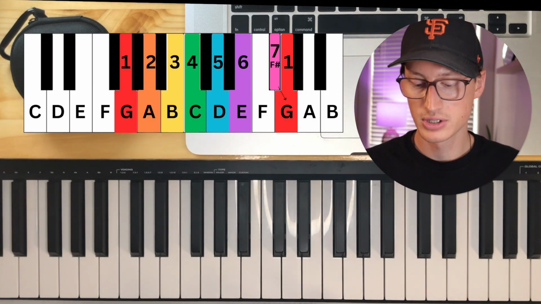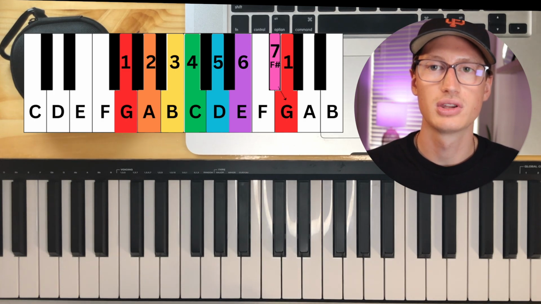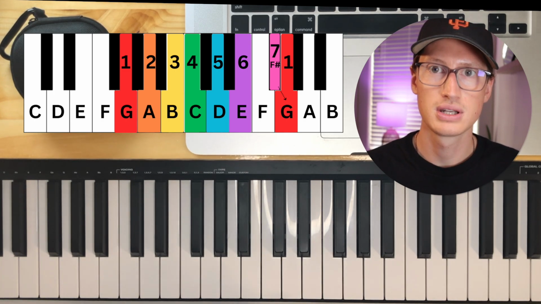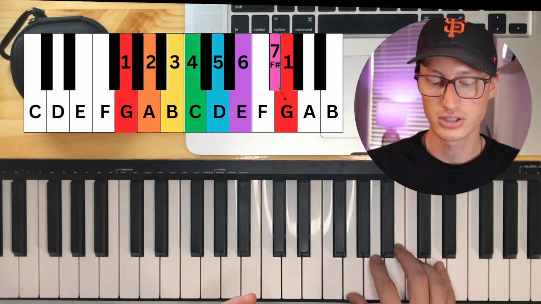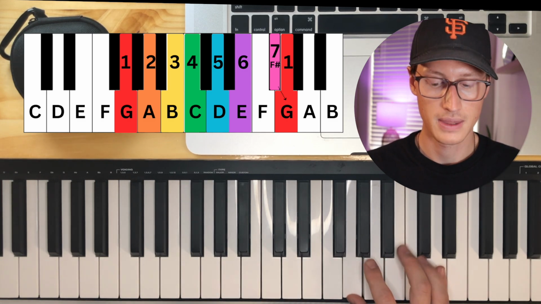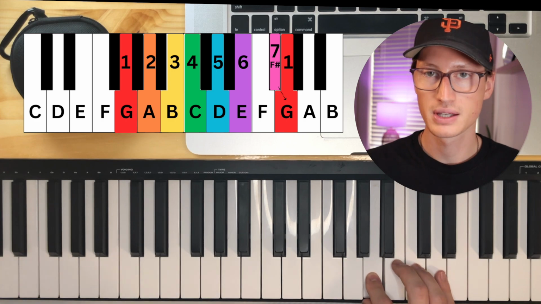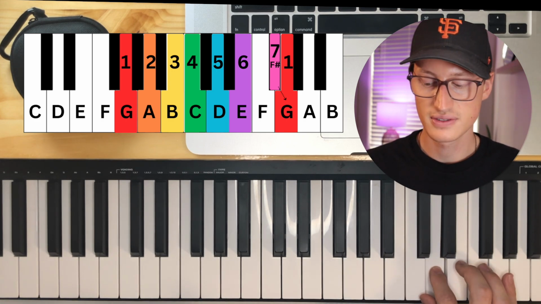A lot of times we use numbers in music, and that's sort of the foundation of music theory. So as you progress as a musician down the road, numbers will become very important. As you build scales, I would just say to yourself as you play G, 1, then A, 2, and so on: 3, 4, 5, 6, 7, 1.